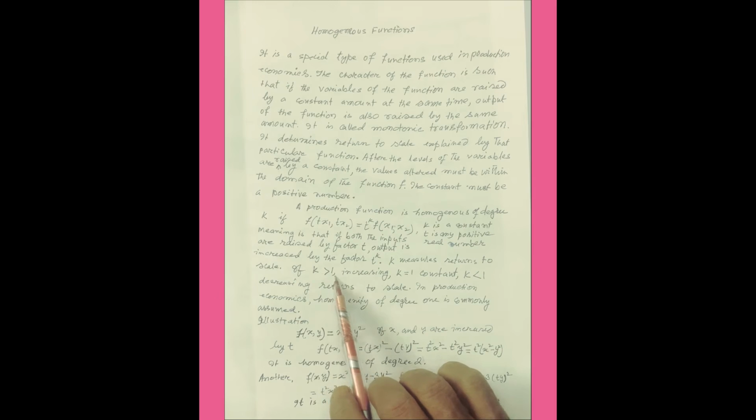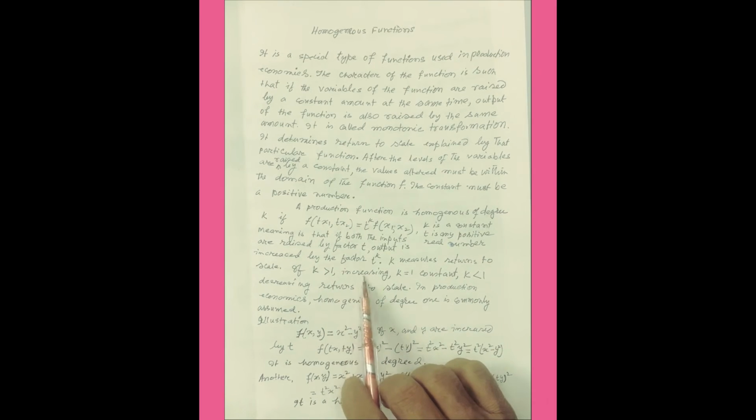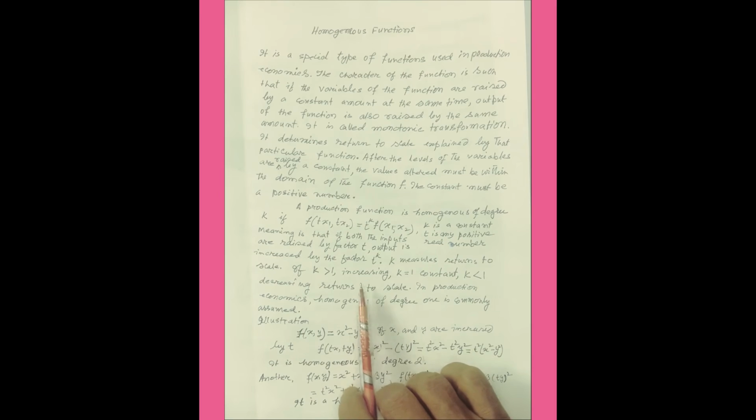So if k is greater than 1, it is increasing returns to scale. This means, suppose we have increased the inputs by 10%, output will be more than 10%. Generally it happens at the very beginning of a production process.